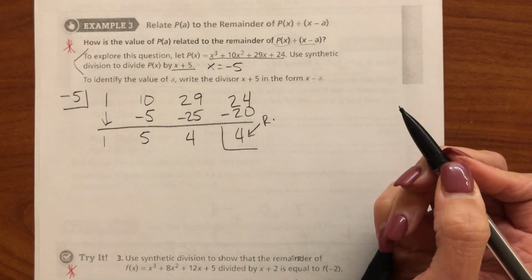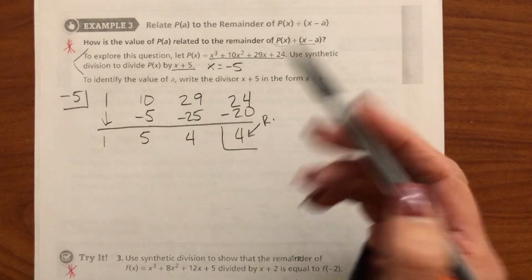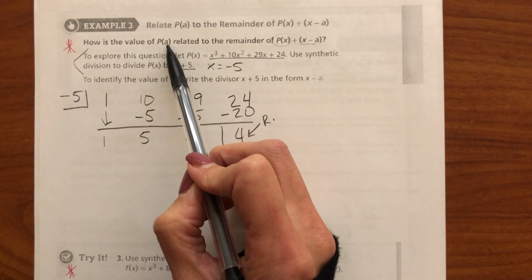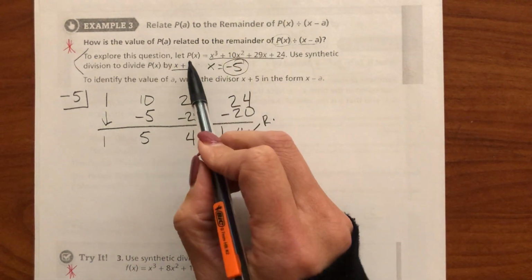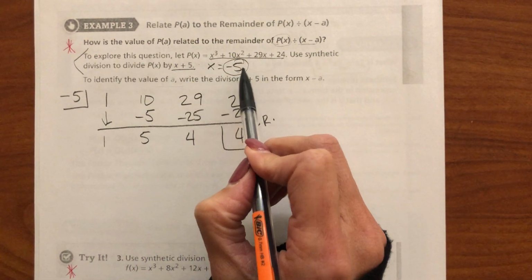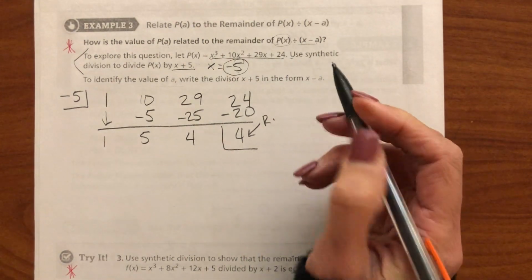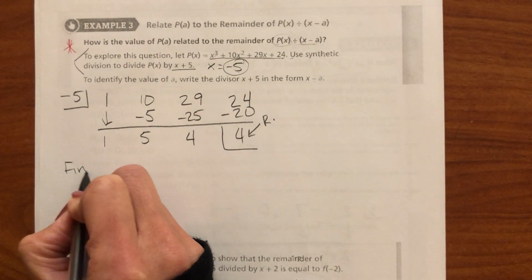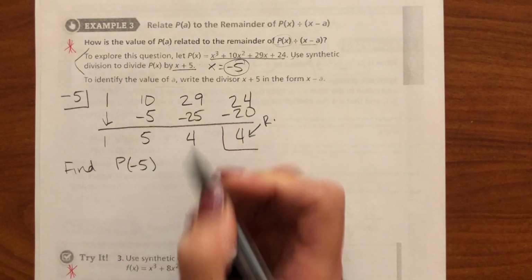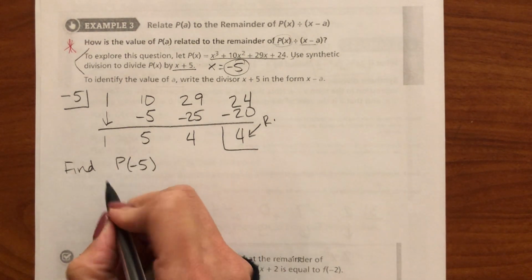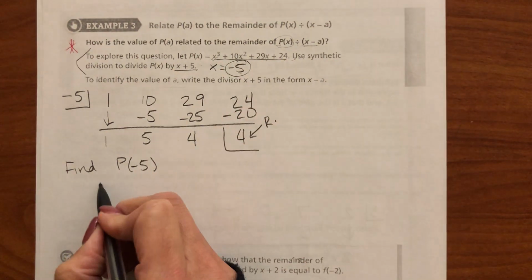The remainder is 4. So they want us to relate what happens if you take P of A. So our A is negative 5. What if you plug negative 5 in for each of these x? What happens? Well, let's find it. Let's find P of negative 5. I'm going to plug in negative 5 for each x here.